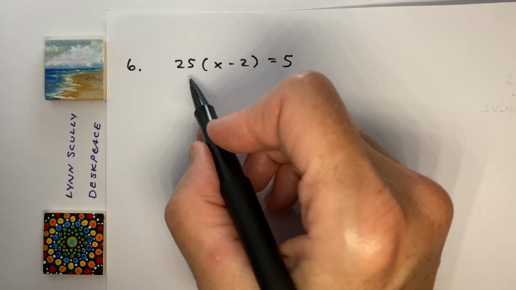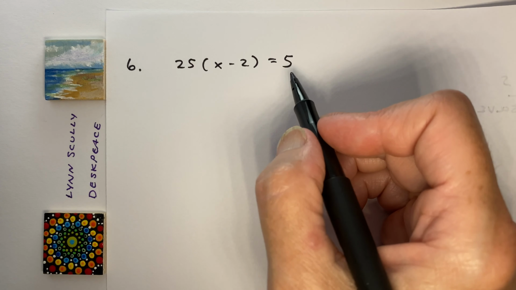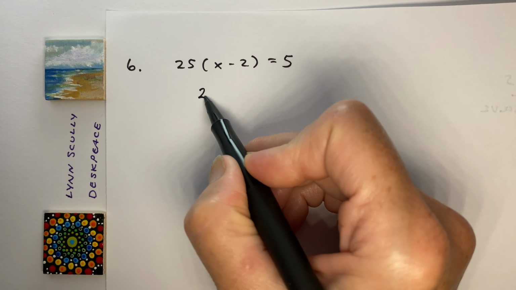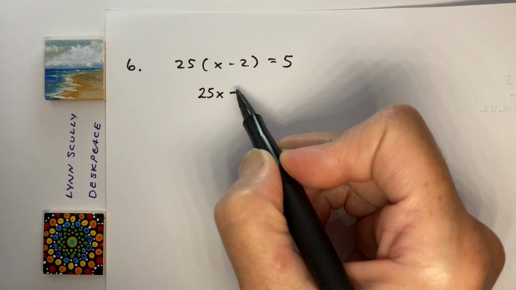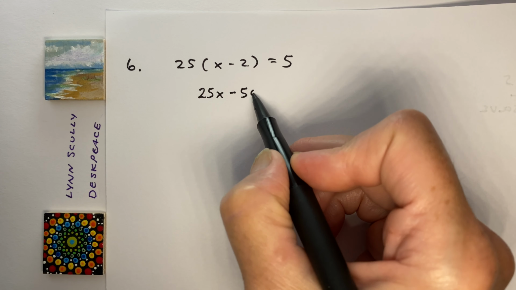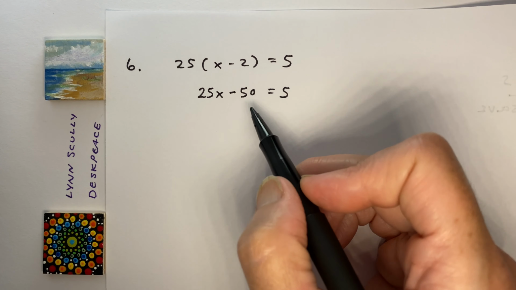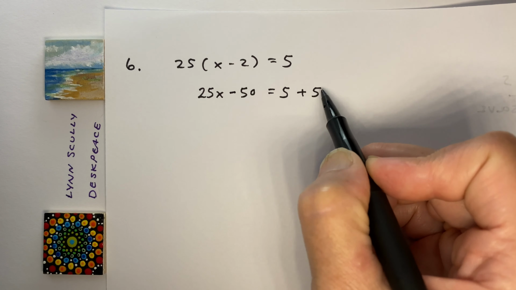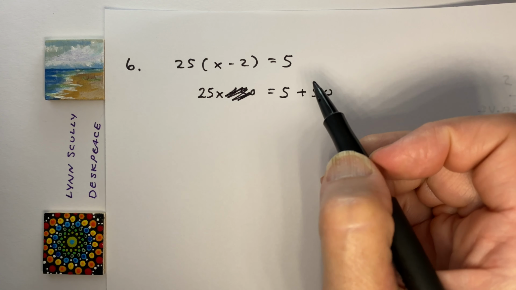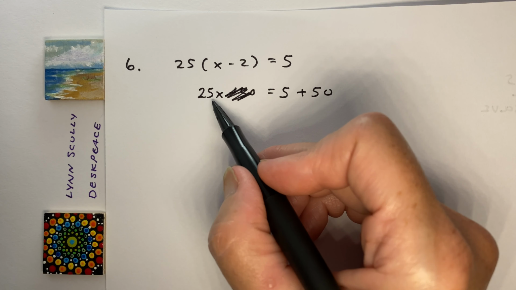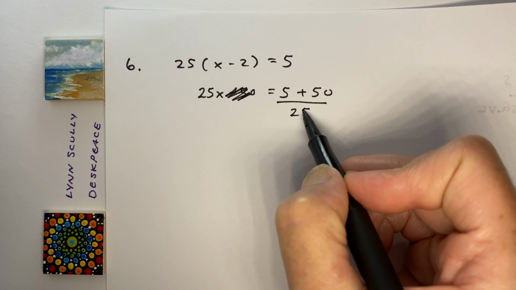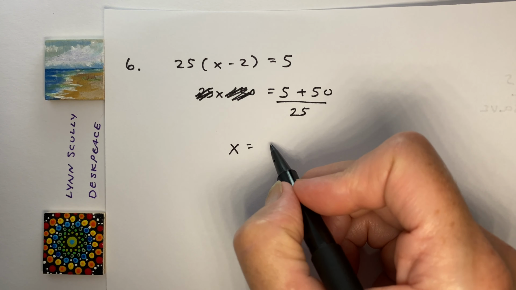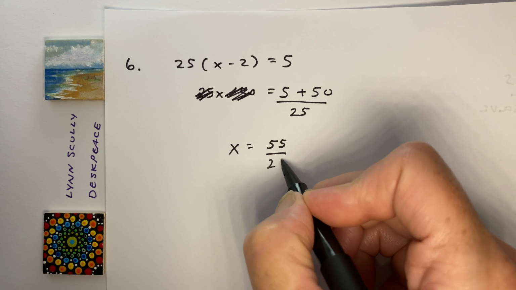Number 6, 25 times the package x minus 2 equals 5. I'm going to distribute the 25 through. 25 times x is 25 x's minus 25 times 2 is 50 equals 5. Okay, get the x alone. 50 is attached by subtraction, move it by addition to the other side of the equal sign. 25 is attached to x by multiplication, move it by division to the other side of the equal sign. X equals 50 plus 5 is 55 over 25.